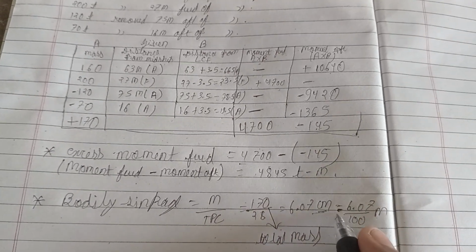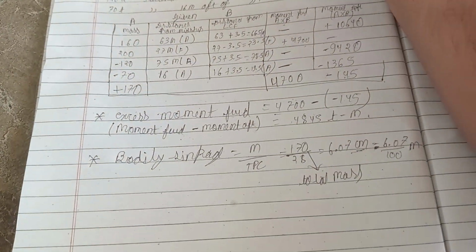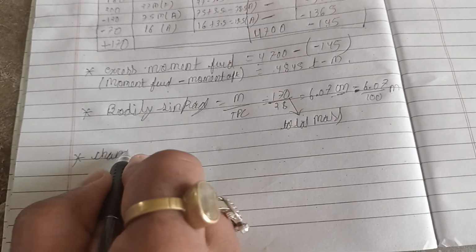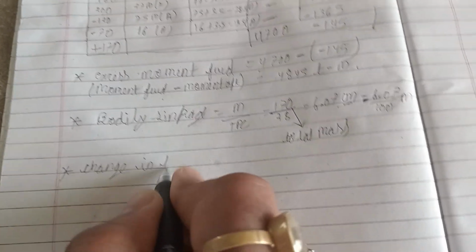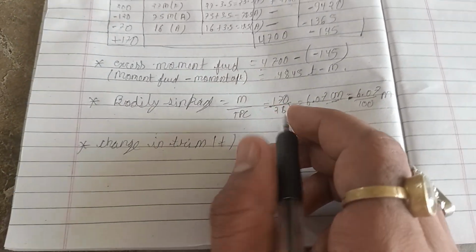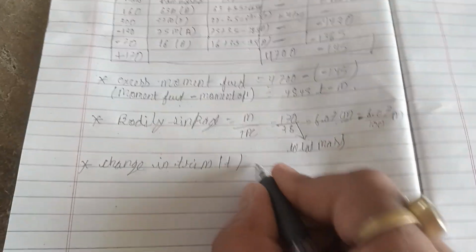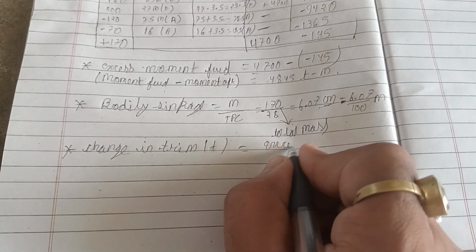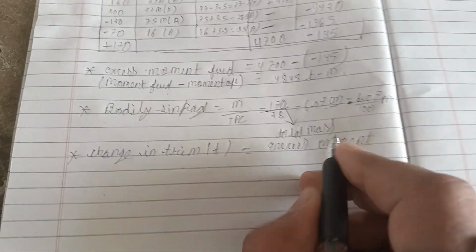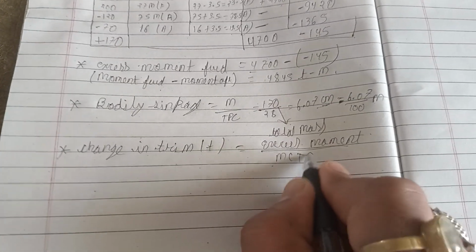This will be meter. Now when we say this is in meter, we'll calculate the change in trim. Let's denote it by the term T. When we calculate this change in trim, it will be excess moment by MCTC.